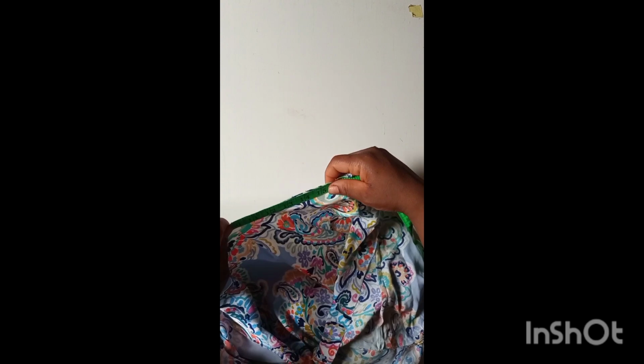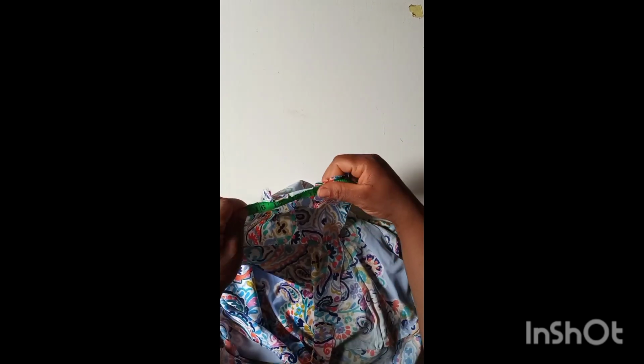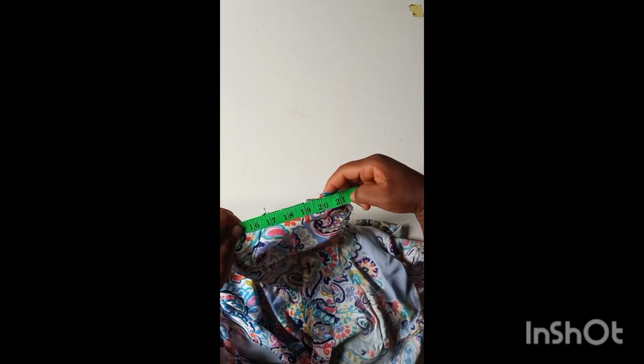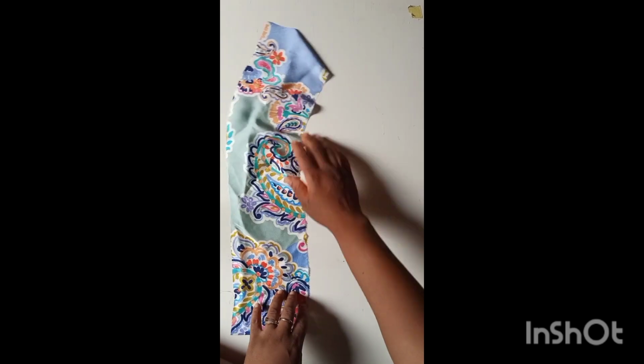You know, this is a high neck gown. So I'm measuring the neck. It is 21 inches. So I'm going to cut the band straight 21 inches.